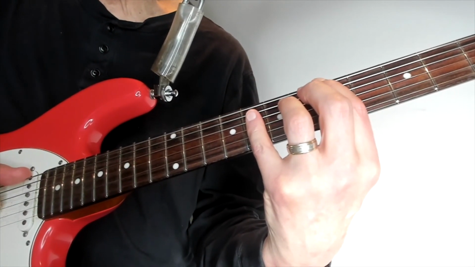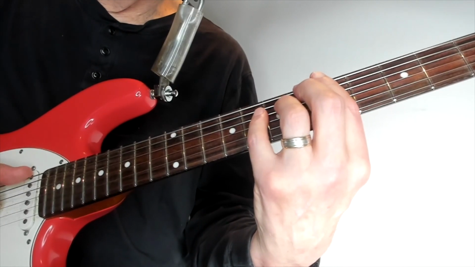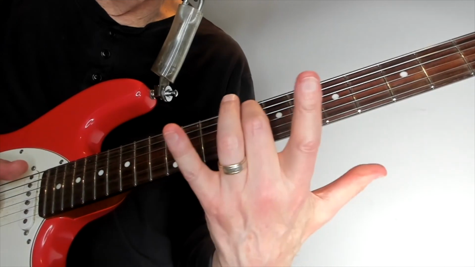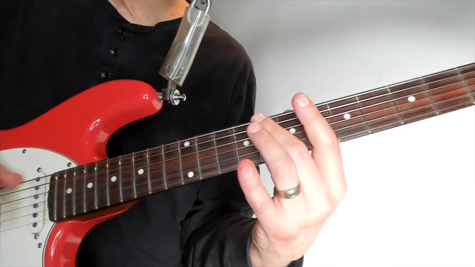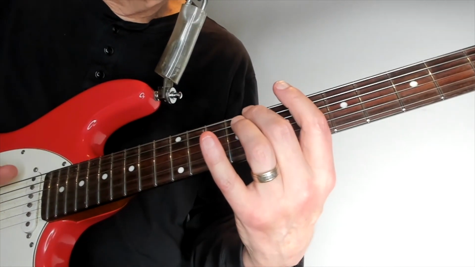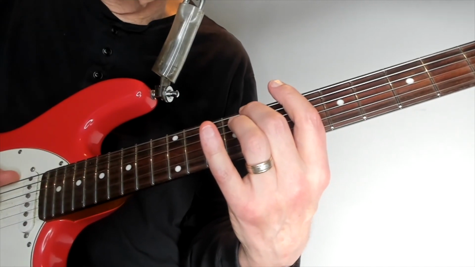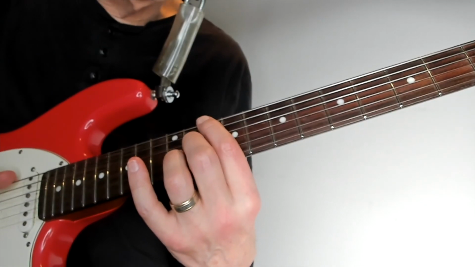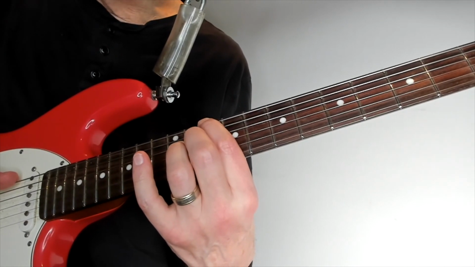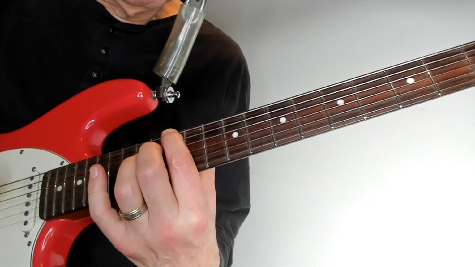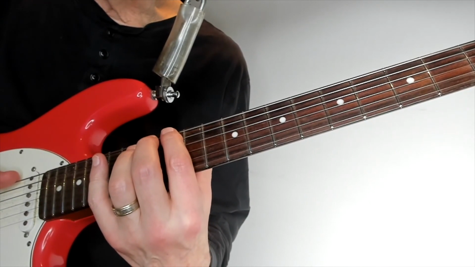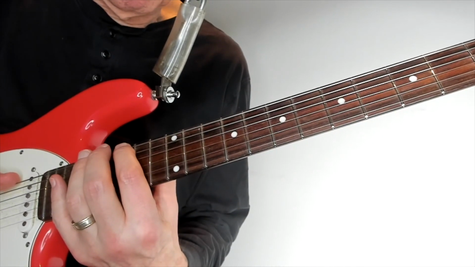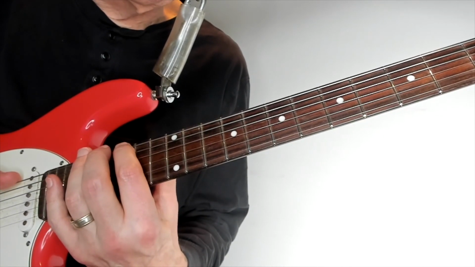So fingering 1 has 6 in the bass. Fingering 2, with the second finger fretting the bass note, has 1 in the bass of the key of C. Fingering 3 has 2 in the bass of C. Fingering 4 has 3 of C in the bass. And fingering 5 has 5 of C in the bass.